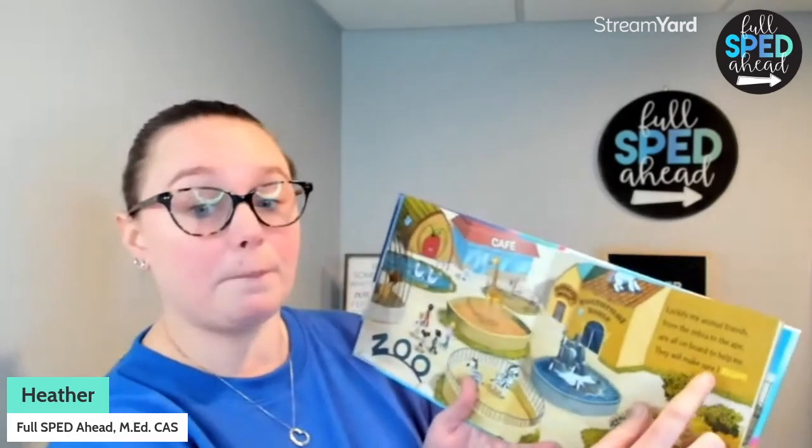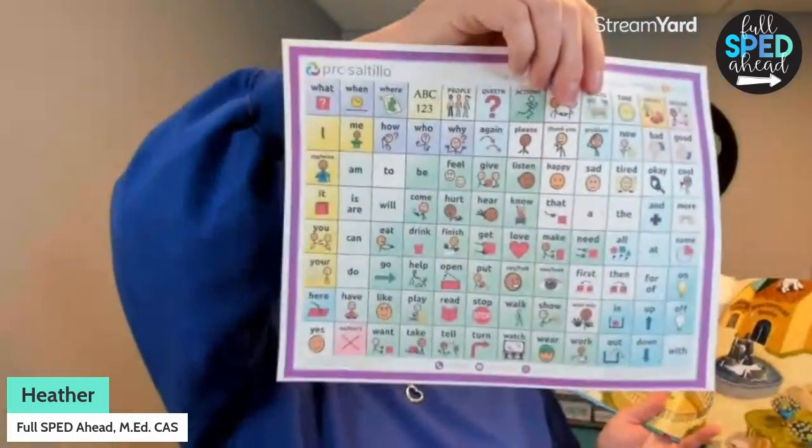So I might say, help. We're trying to help the unicorn. So if I'm going to stay with those action words, it'd be the actions and the colors. As I'm going through this book, I'm seeing, oh, we can talk about the colors. We can talk about get. So get is an action word. Help is also an action word. It's those green words on our device.